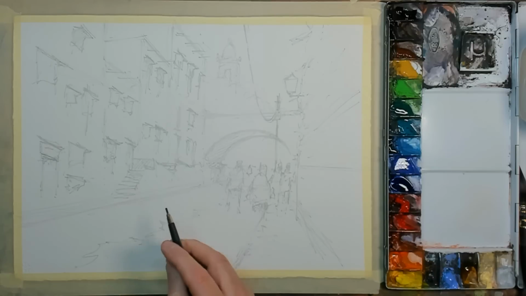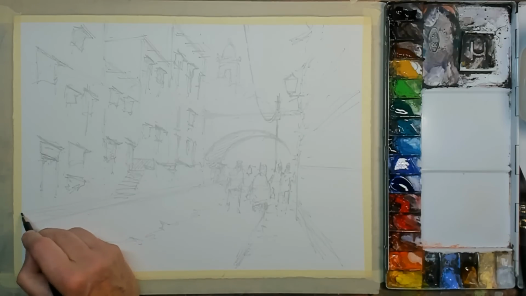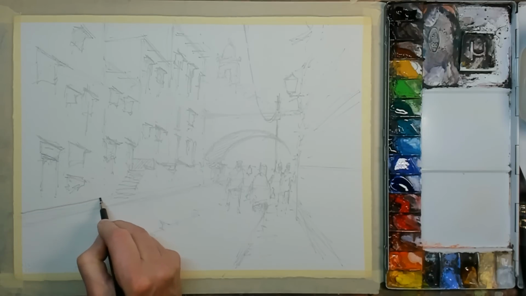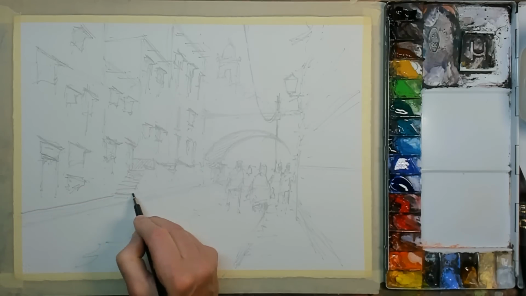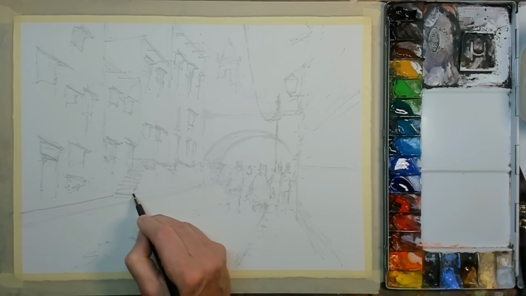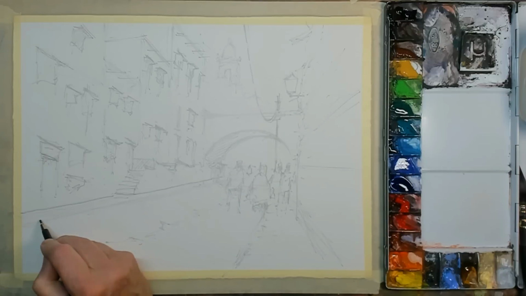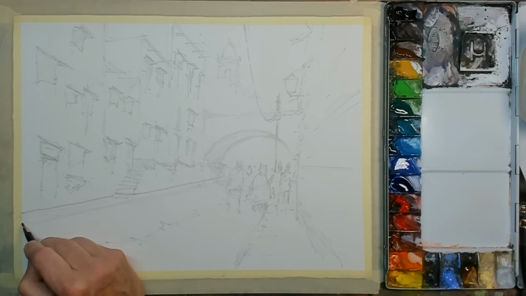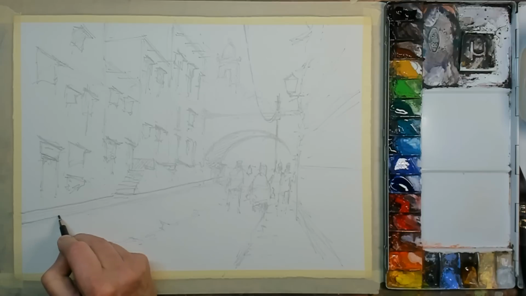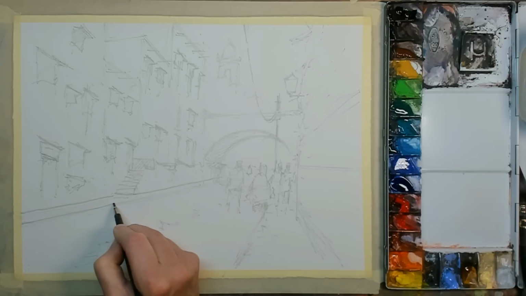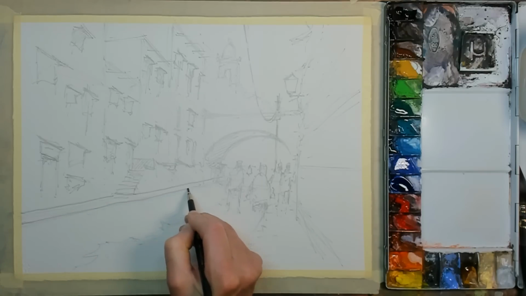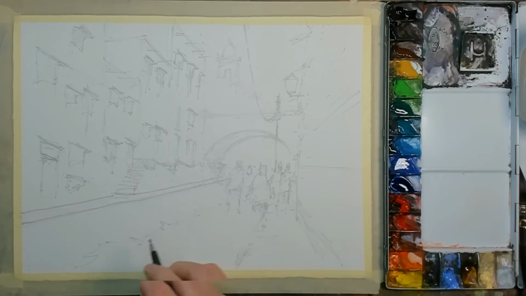And just double check the base of the building is there, continues up the street, and then the edge of the pavement is something like that, comes out a little bit and goes up the street.